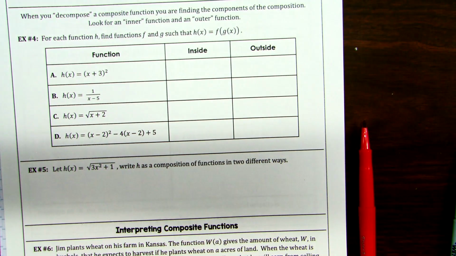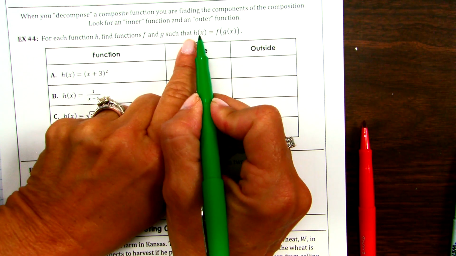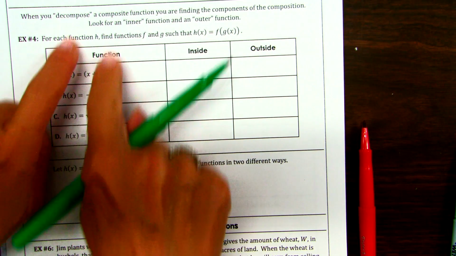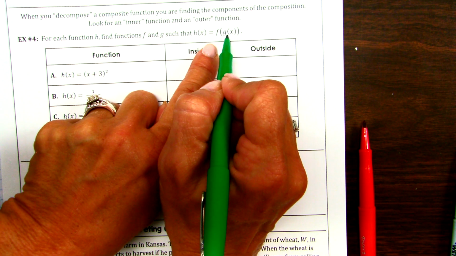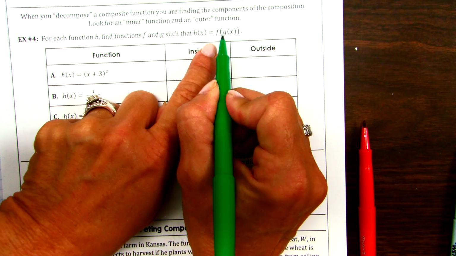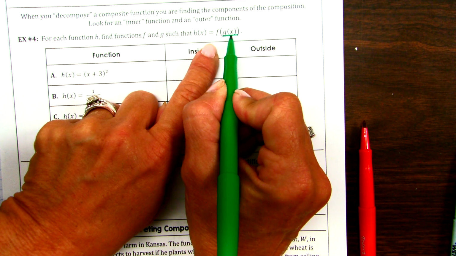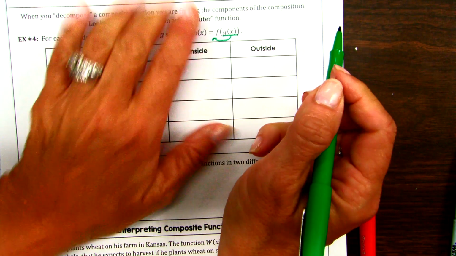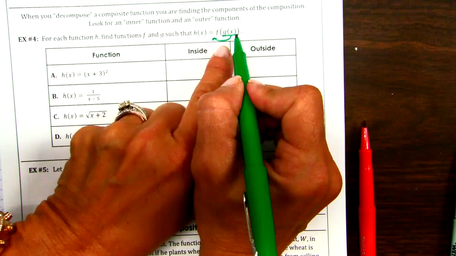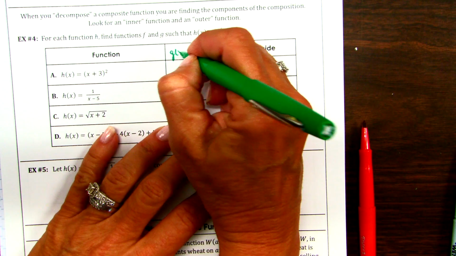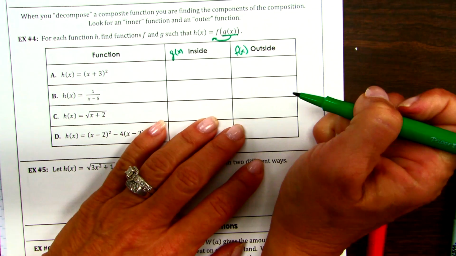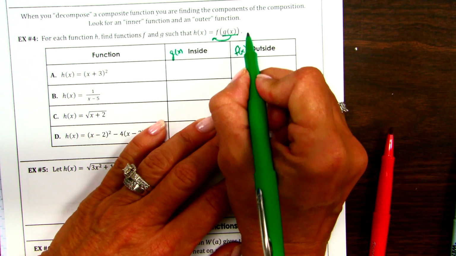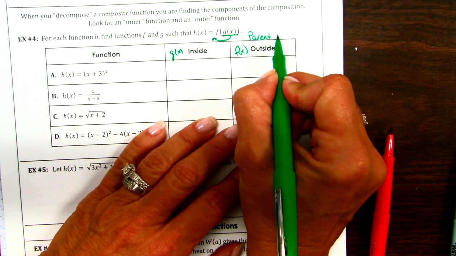doing decomposition. So we're basically doing the opposite. h of x has been created. These are all my h of x functions. h of x was created by doing f of g of x. h of x was created by taking a g of x function and then plugging it into f of x, just like we did on all the others. So g of x is on the inside, right? And then f of x would be on the outside. f of x can kind of be thought of as your parent function as well.